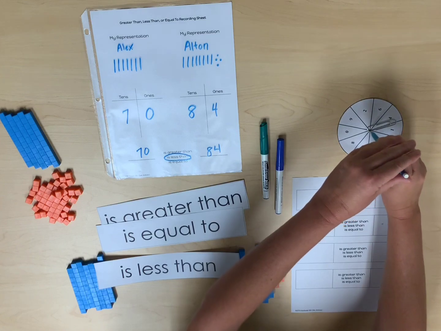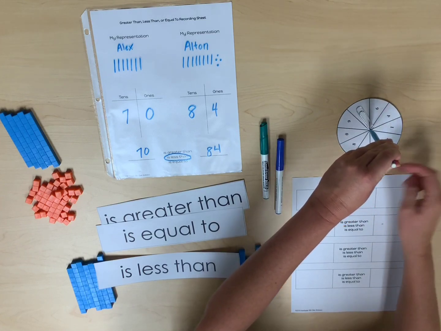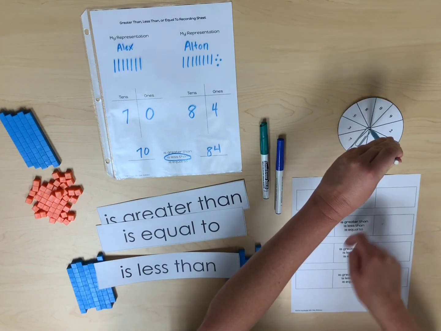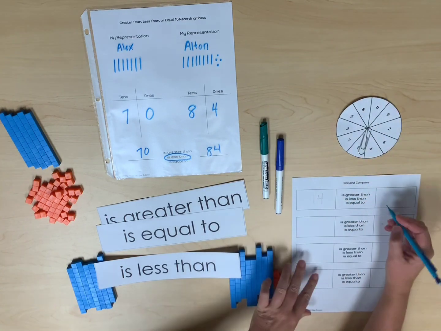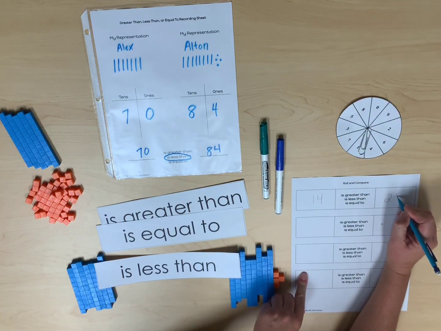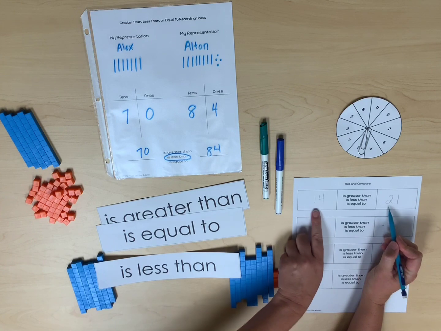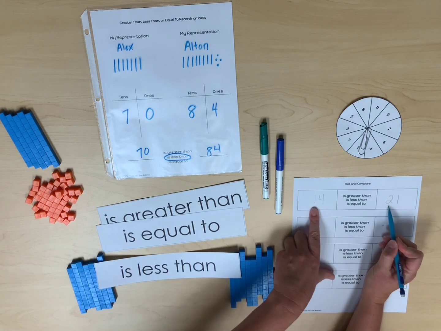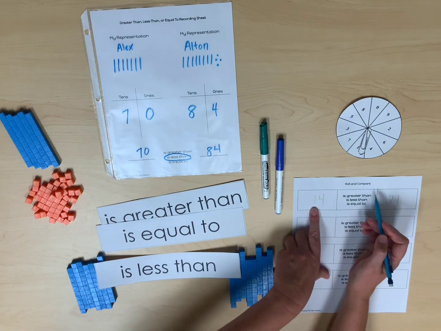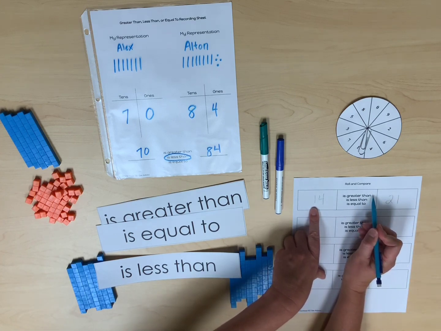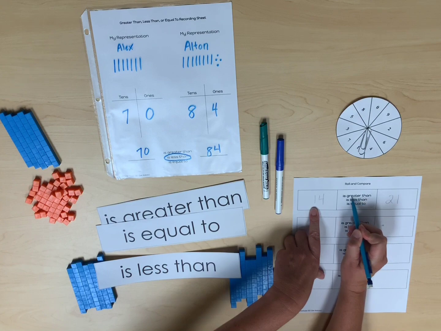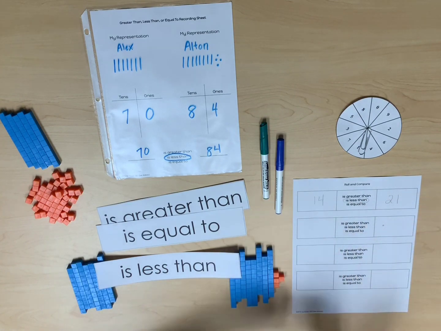I'm going to generate another number, a 2 and a 1, a 21. And by looking at the value of the 1 and the value of the 2 in the tens place, I know that 21 has one more 10 than 14. 14 then must be less than 21.